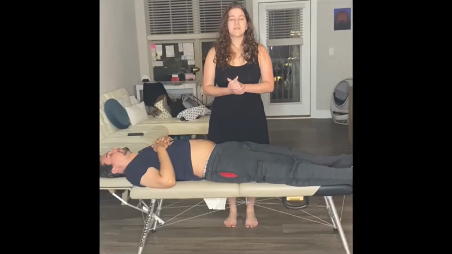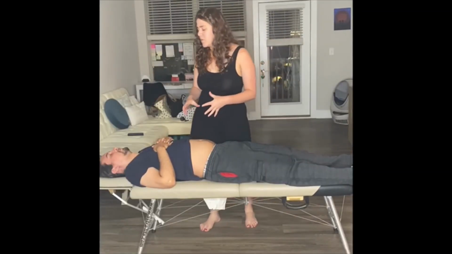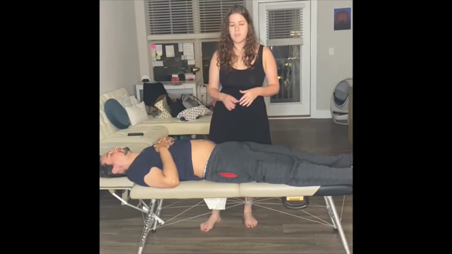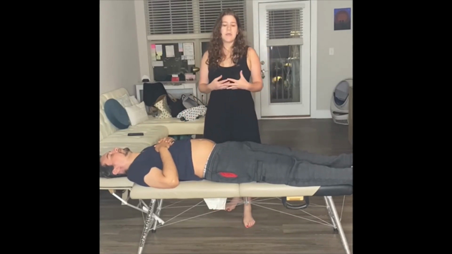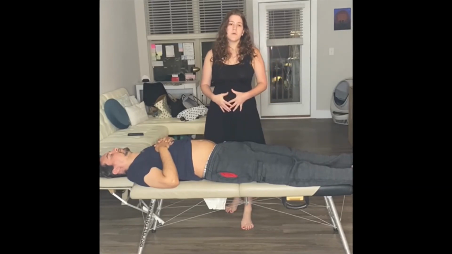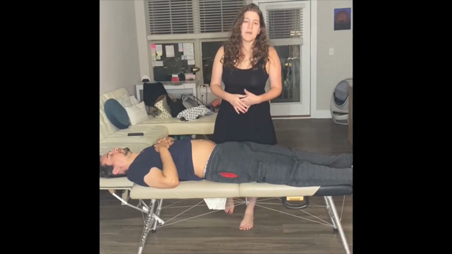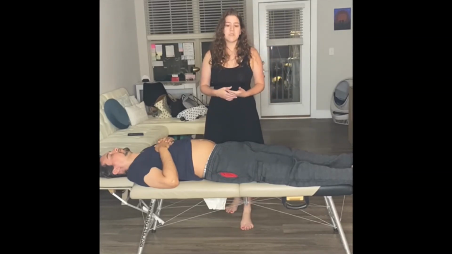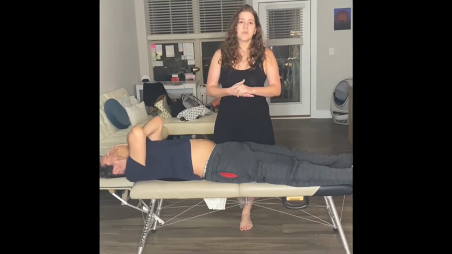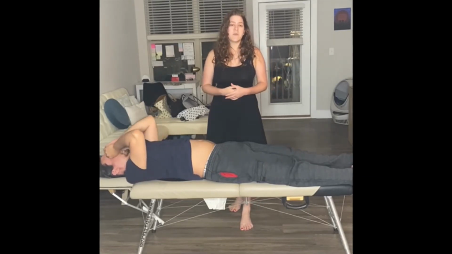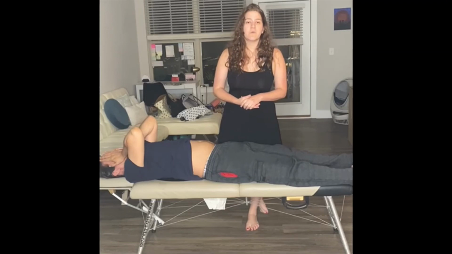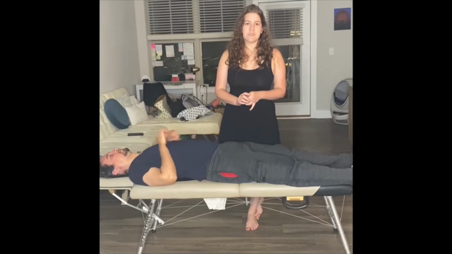For Beevor sign test, I'm gonna ask the patient to crunch the abdomen, and we're looking for the umbilicus to move up or down. If it moves up, that will be an indication of weakness in the lower half of the abdominal musculature, and that can be a lesion on the T11 or T12 nerve root, or a spinal cord lesion. If it moves down, it can be a nerve root lesion of T7 to T10.